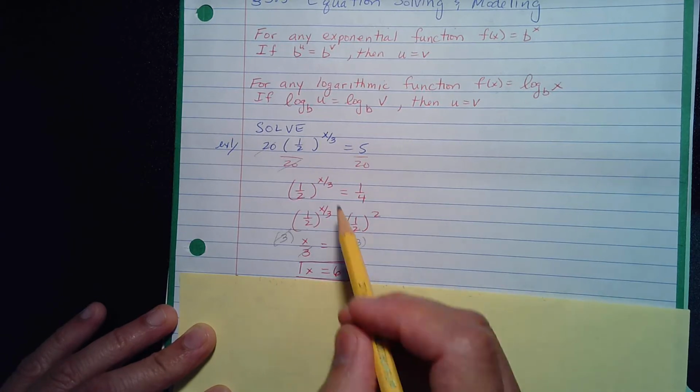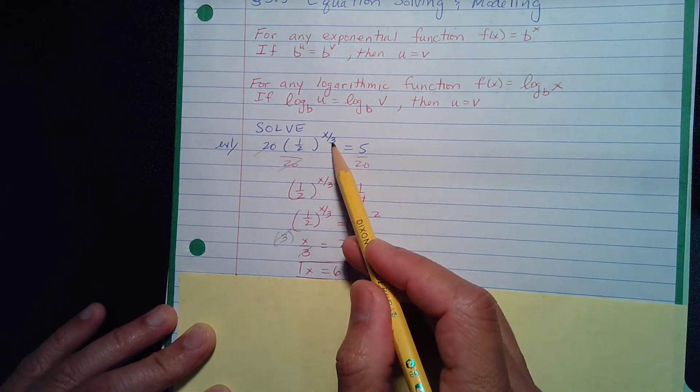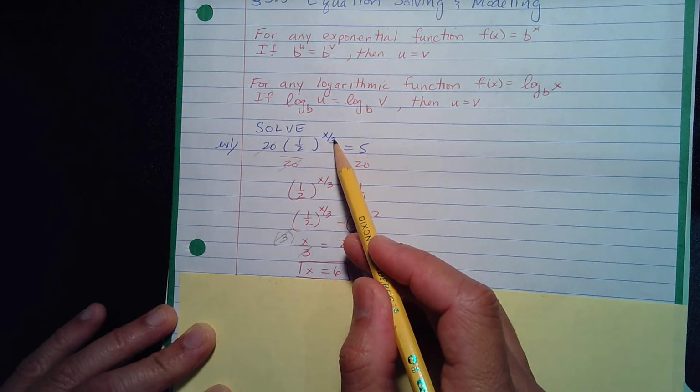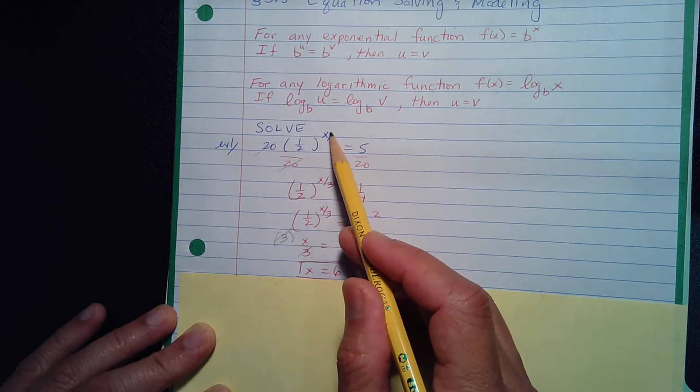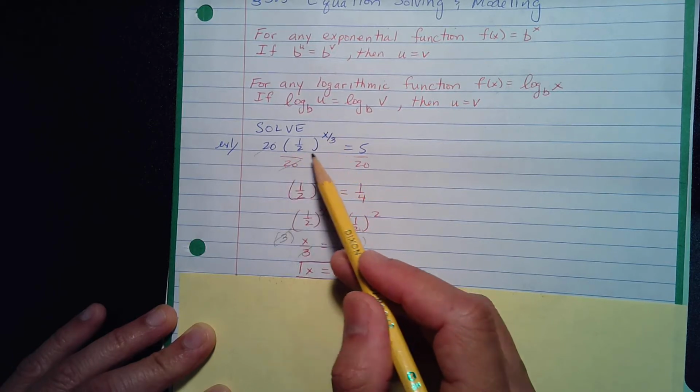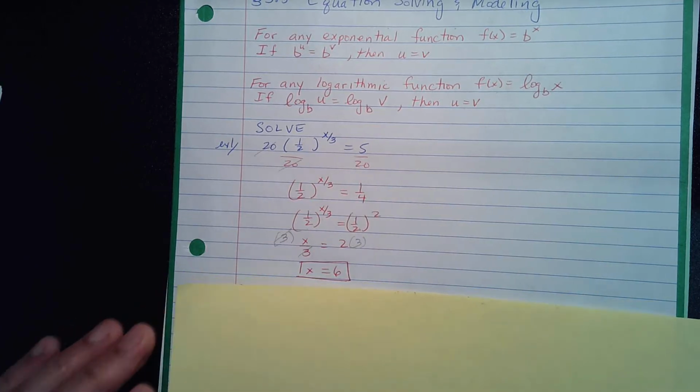Alright, if we substitute 6 back in, 6 over 3 is 2. 1/2 squared is 1/4. 1/4 times 20 is 5. So you can check your answer.